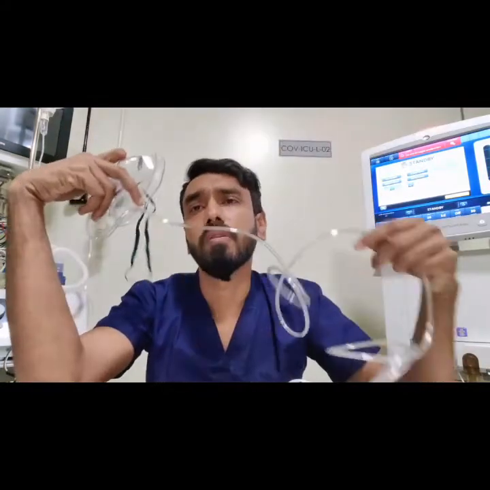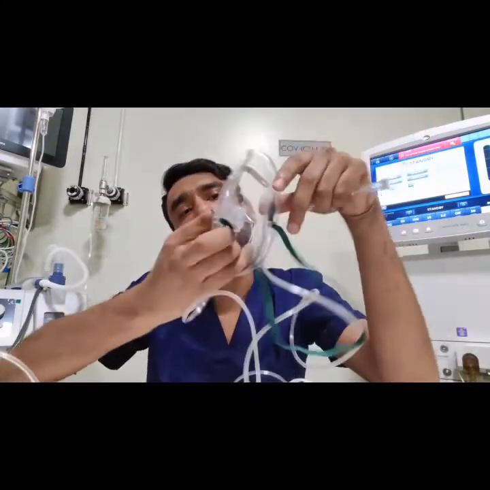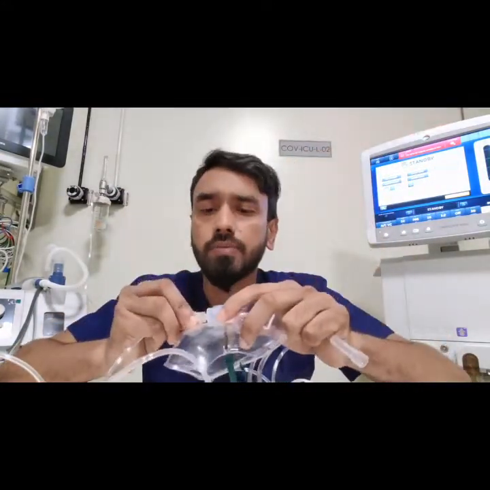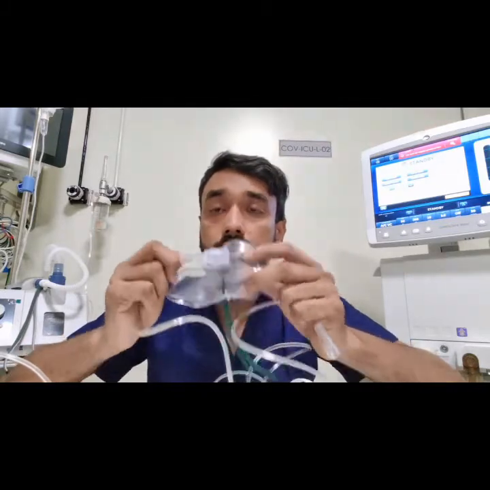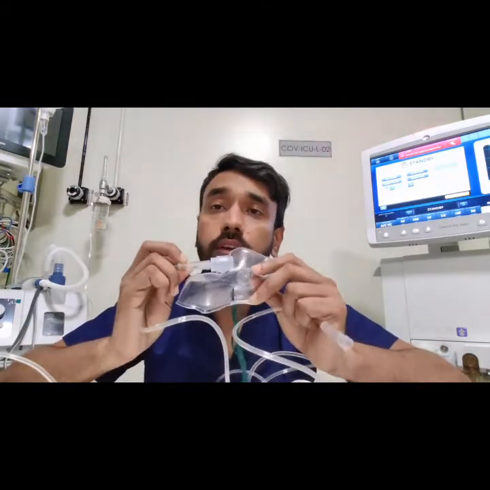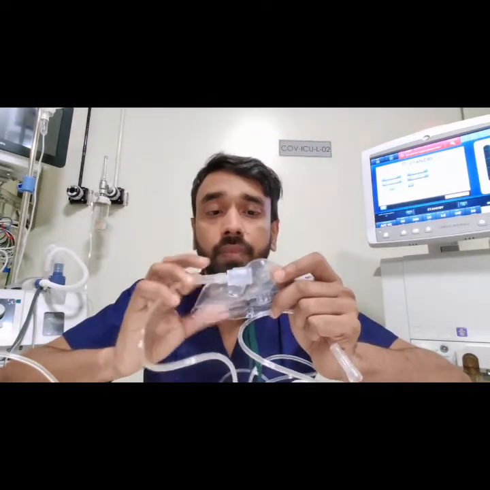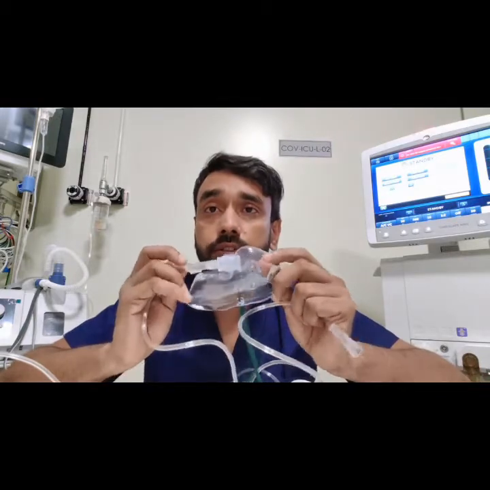If the patient cannot tolerate the nasal cannula and the oxygen level goes up to 6 liters but his saturation cannot be maintained, we give him a simple face mask. The face mask can be a simple face mask, or there are different types of face masks in the market called Venturi face masks. Venturi masks have some criteria. We can provide oxygen by a metered dose, and we can control oxygenation.